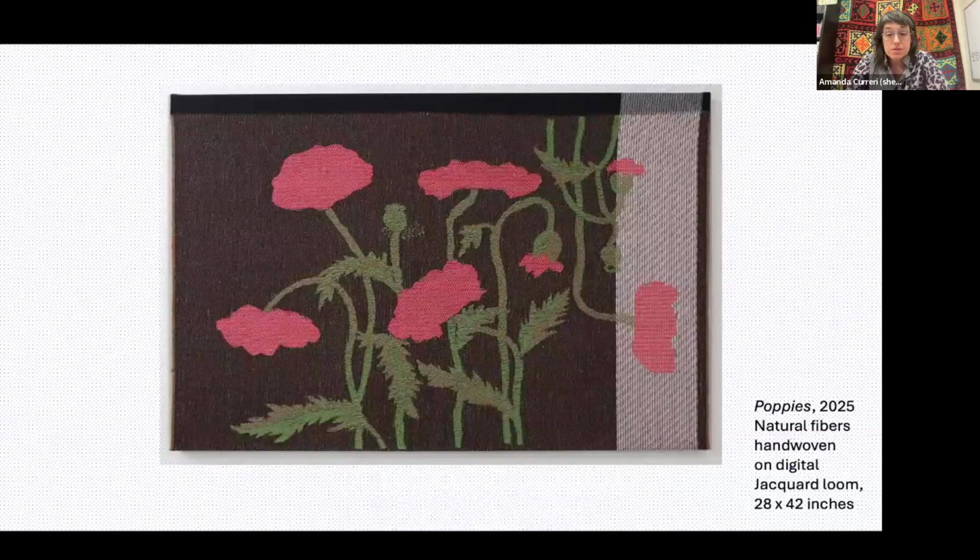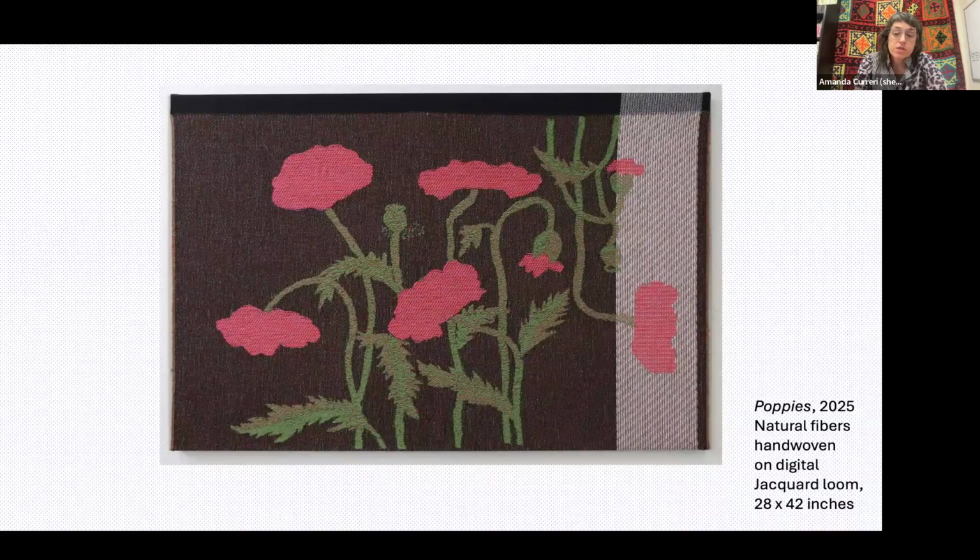And Poppies is part of that series. It's 42 wide, 28 tall, and it's actually a collage of a very small embroidery that was in a textile museum in Iceland.